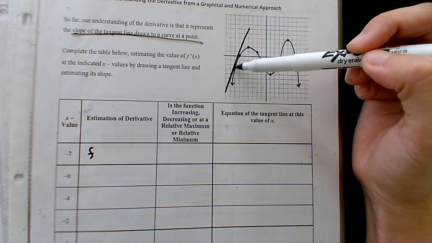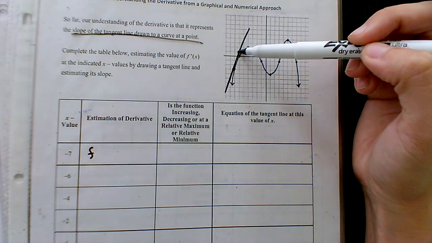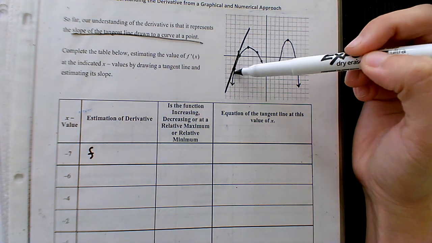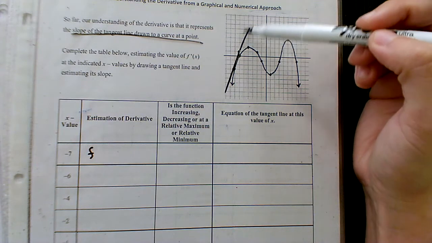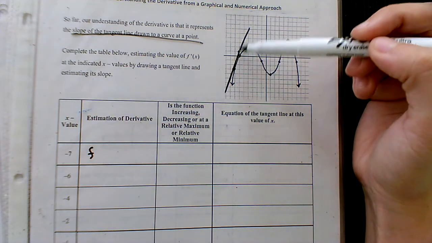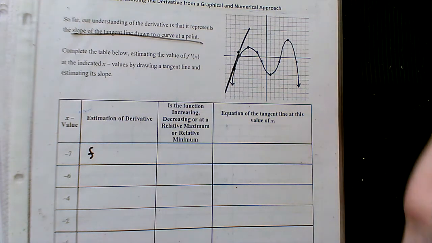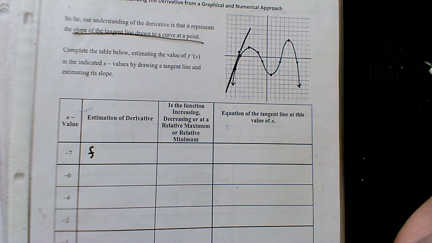Three. Okay, so if I do mine, 1, 2, 3. I had 4. I could understand 3. 6. I could see that too. Might be a stretch, but I can see it. Okay. Remember, these are all estimates because we're hand drawing it.